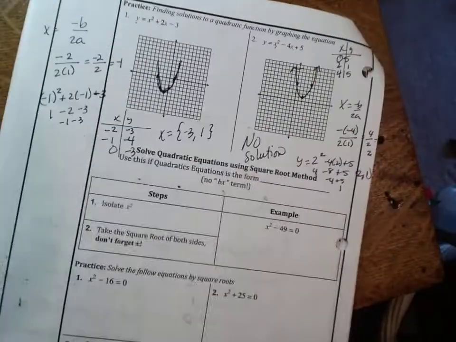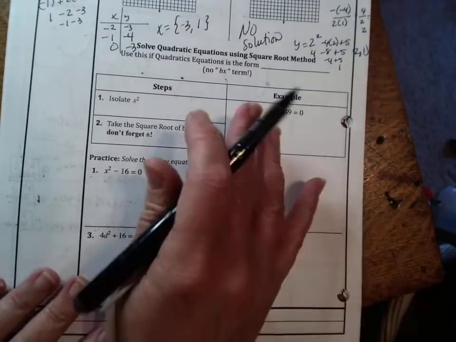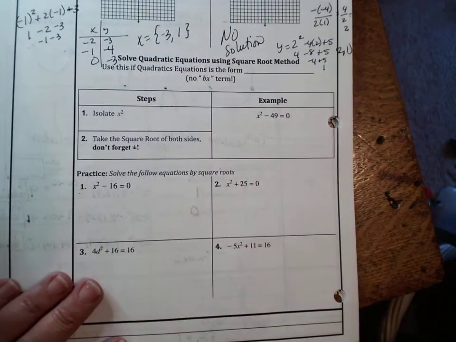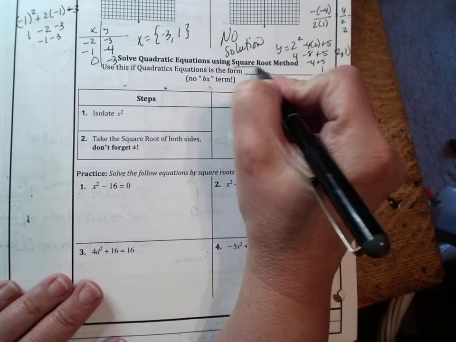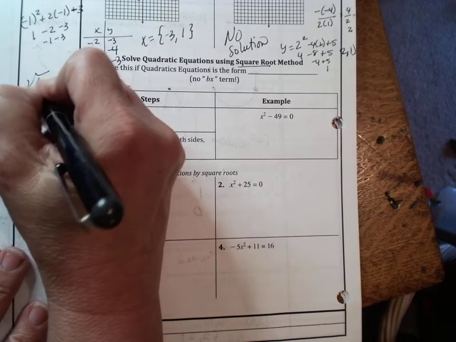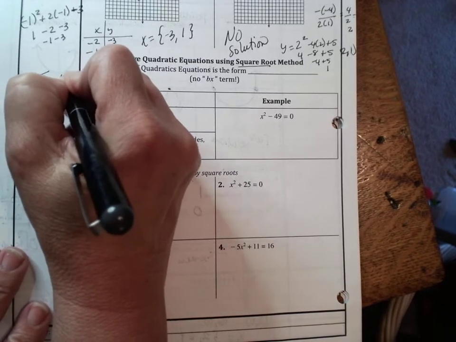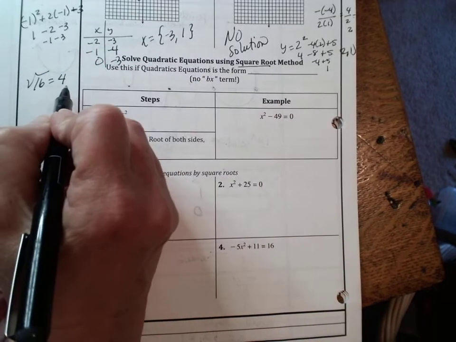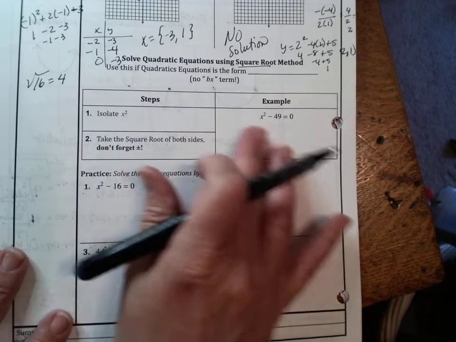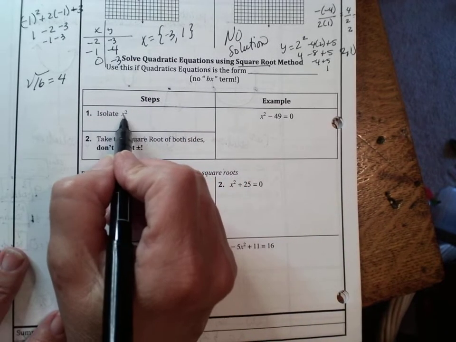Continuing with our lesson on 8-5, but we're now going to solve quadratic equations using the square root method. Okay, square root. Just to recap, square root means, like, the square root of 16 would be 4. You're looking for what number times itself gives you 16. Now, we're going to learn something here when we have x squared.